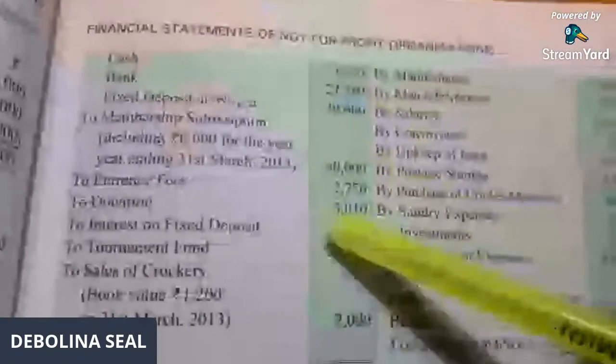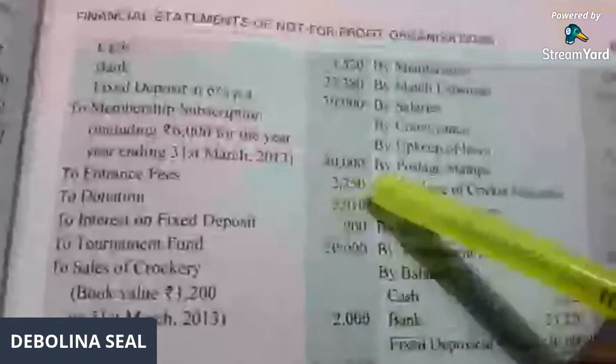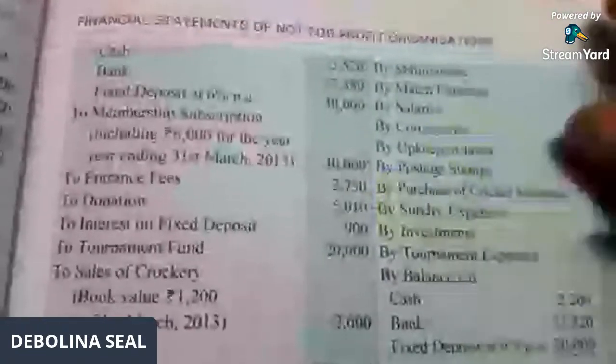Be very careful with this topic if it is mentioned not to be capitalized. So how much is the donation? It is given here. Donation is 5010 and entrance fees is 2750. So we are going to record this. So see here, subscription is over. So by entrance fees is 2750 and donation is 5010.